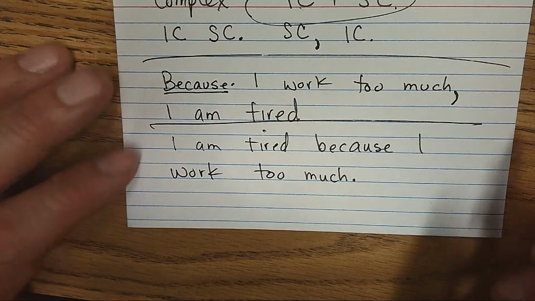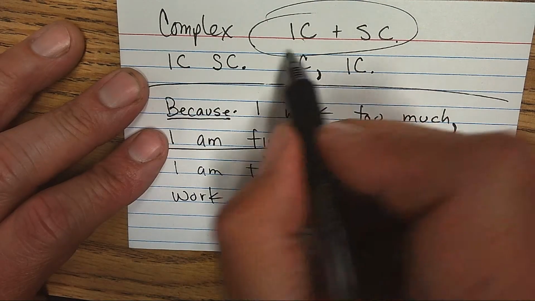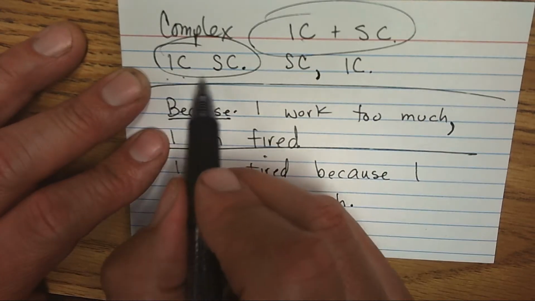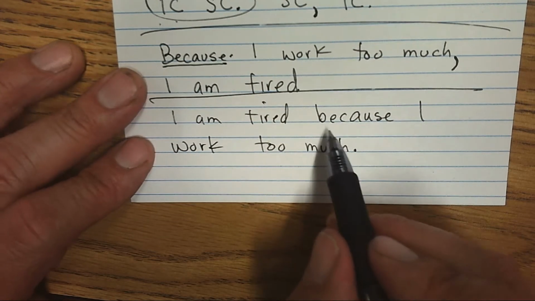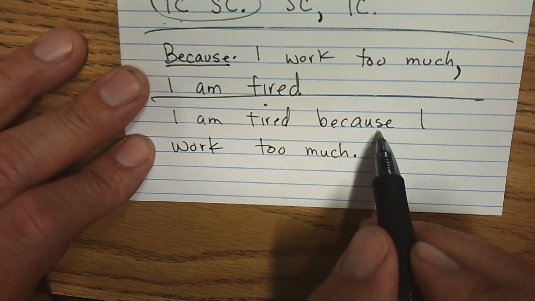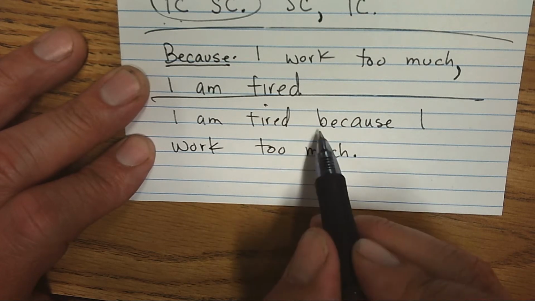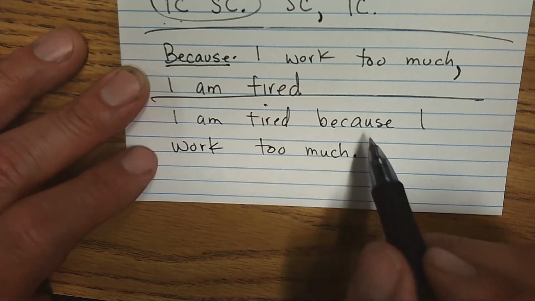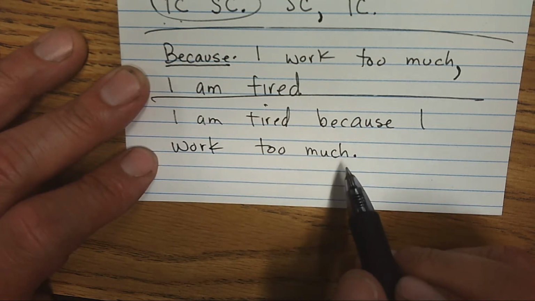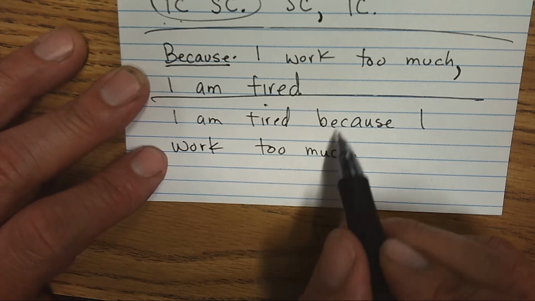All right, and then we still follow this pattern right here. Independent clause with no comma before the subordinate clause. So here's the subordinate clause: it begins with the subordinating conjunction because, there's no comma before it, and that's correct. I am tired because I work too much. We don't need to emphasize a fragmented thought.